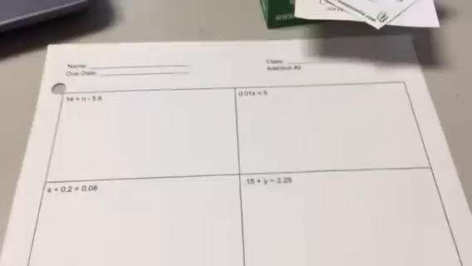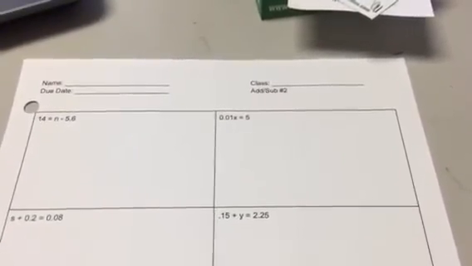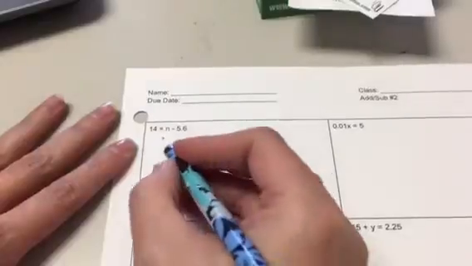All right, this is the adding and subtracting decimal homework number 2. Let's take a look at the first one. These first 4 are all solving equations with decimals. So let's start with the first one up in the top left corner.